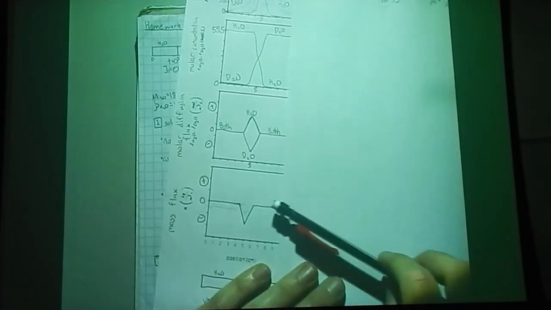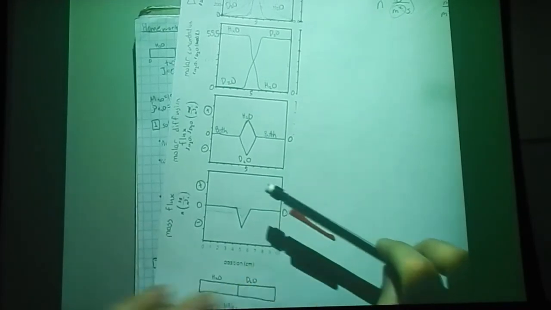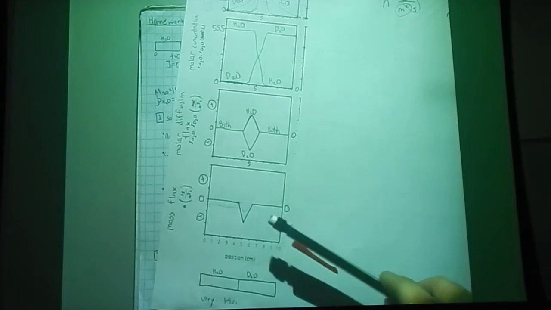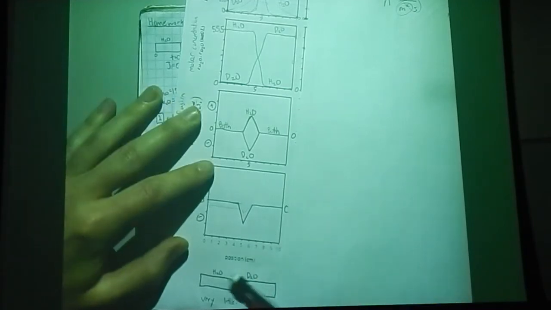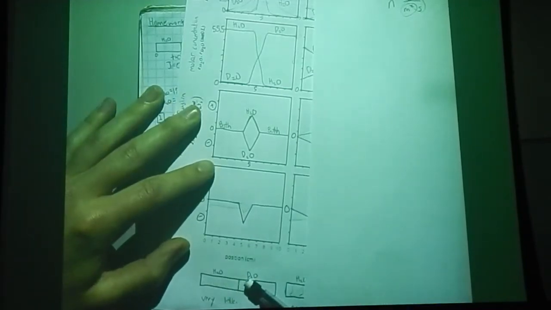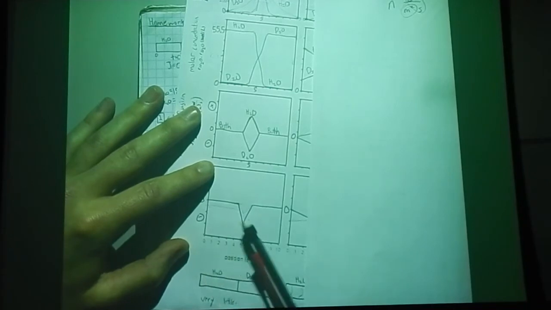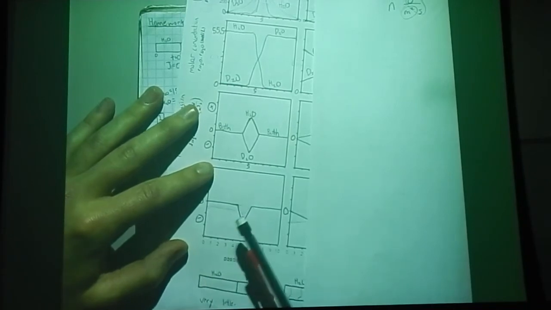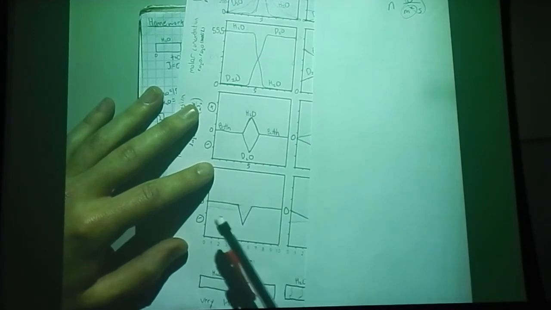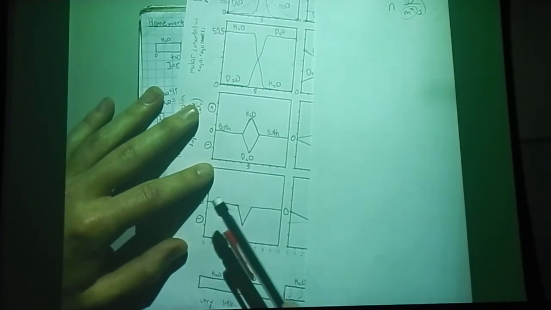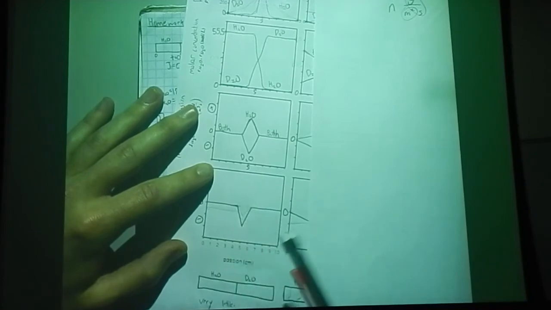And we know this because deuterium is heavier than water. So if 1 mole of water goes over this way and 1 mole of deuterium goes over this way, well, overall the mass has gone this way. So we know that the mass flux is going to be negative, at least in the areas where it's mixed, but it's only mixing, it's not fully mixed. So these parts still don't have a mass flux because the mass hasn't changed. It's all water, it's all deuterium.